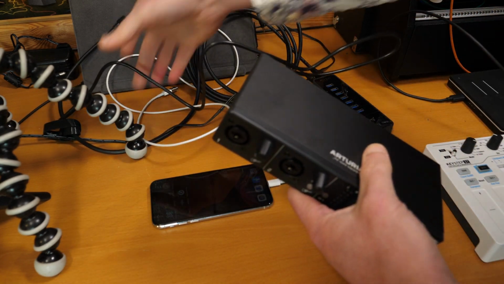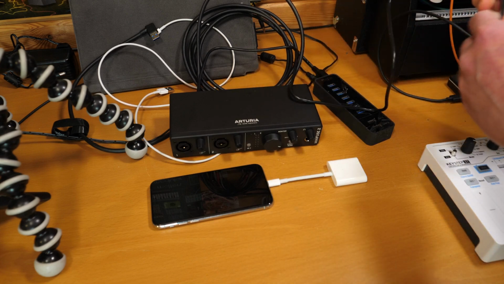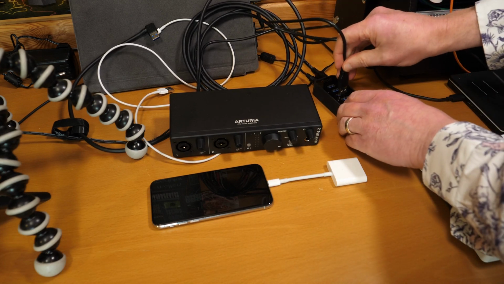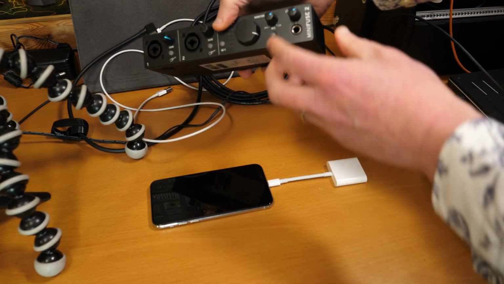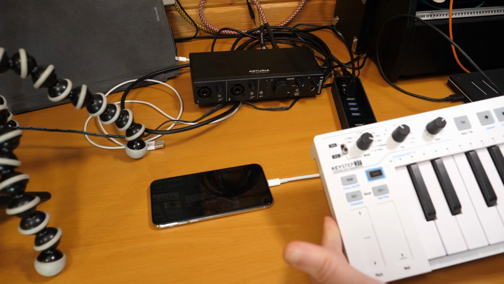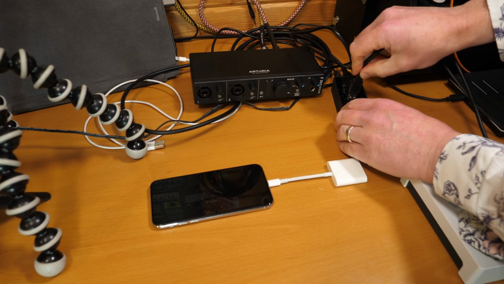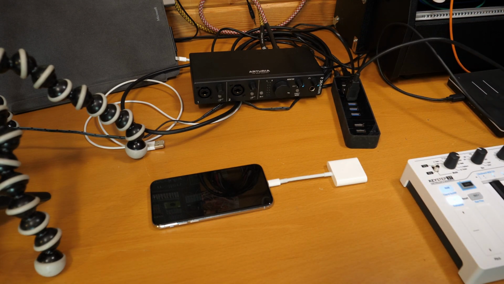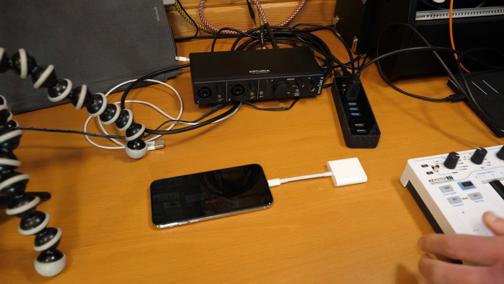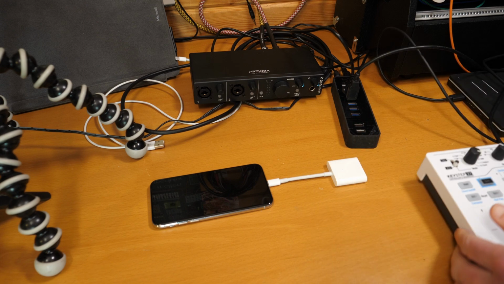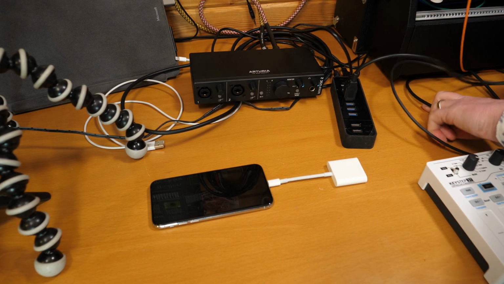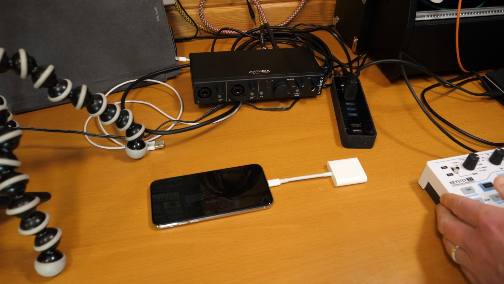So audio interface, plug that in to the hub. That should hopefully turn on. Yes, it has. MIDI keyboard, right? Plug that in as well. So that's now on. The Rolli keyboard, we'll come back to that in a little bit. So that's those two things plugged in.